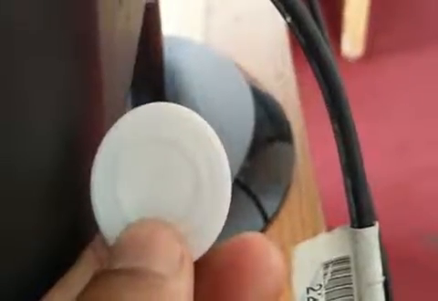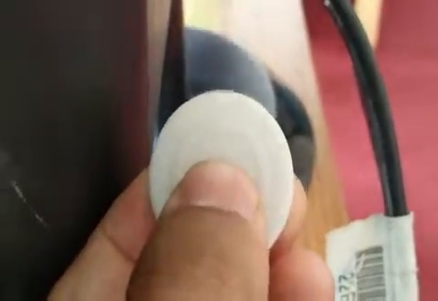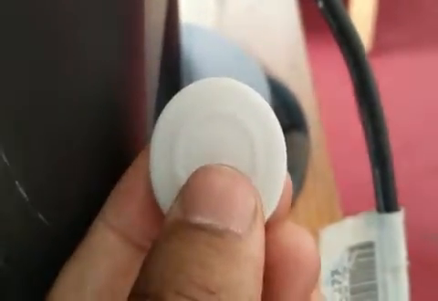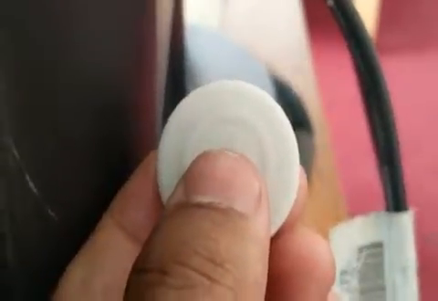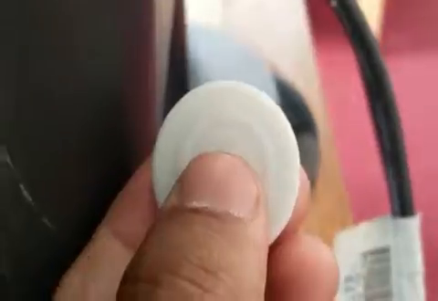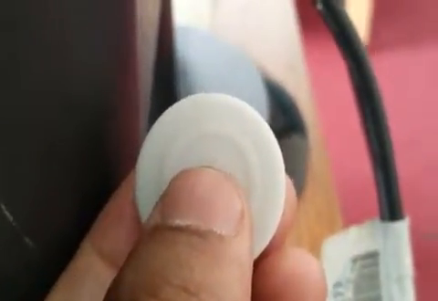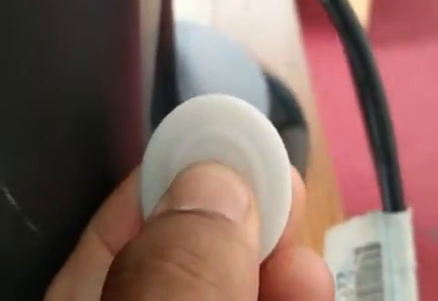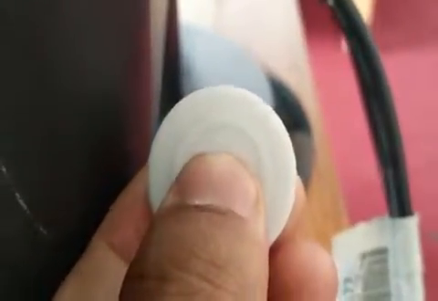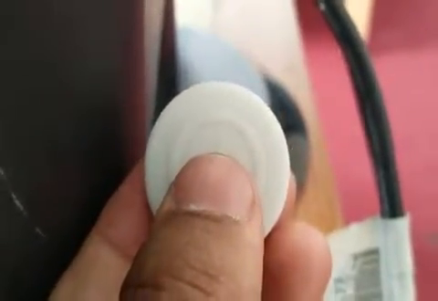To make the beacon work, we need to press the center of this once. You'll see a green flashing light, so this is now on. First we need to configure this beacon, for which we will have to press for 4 seconds, and we will see that this goes into configuration mode when the green light starts blinking continuously. So now this has gone into configuration mode.